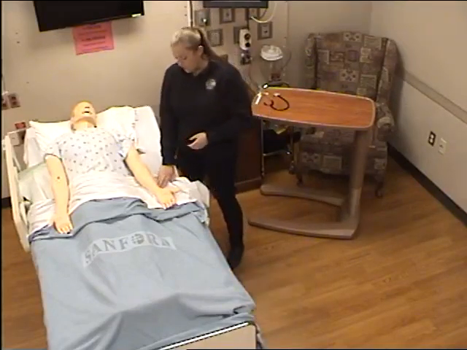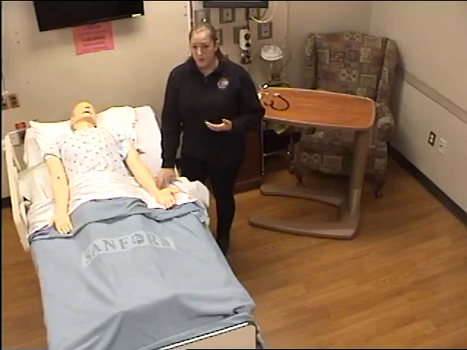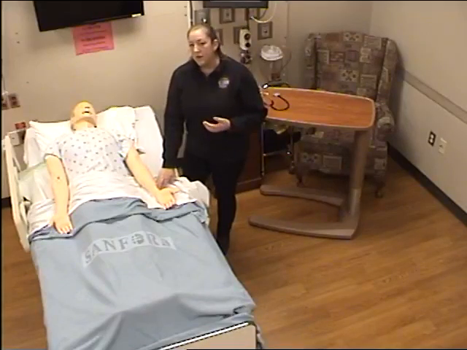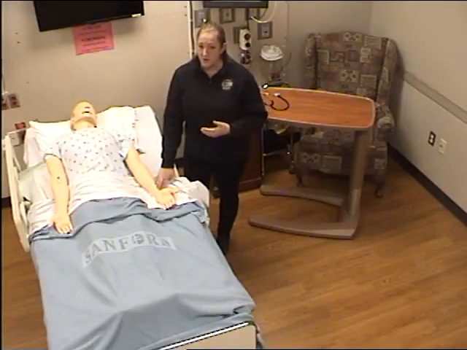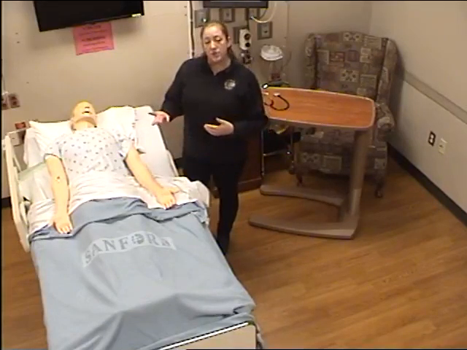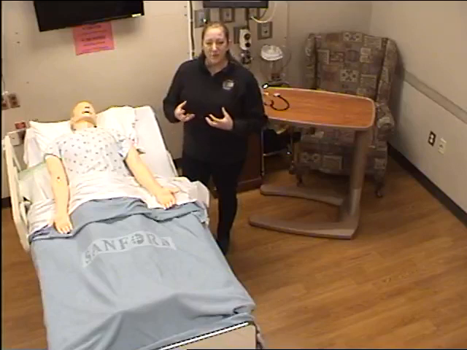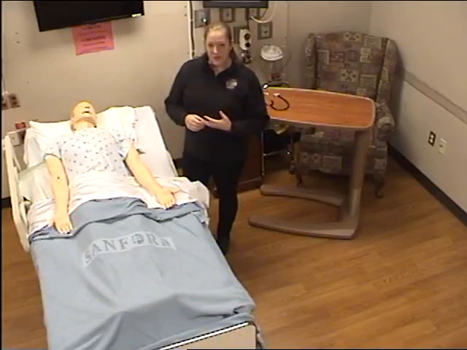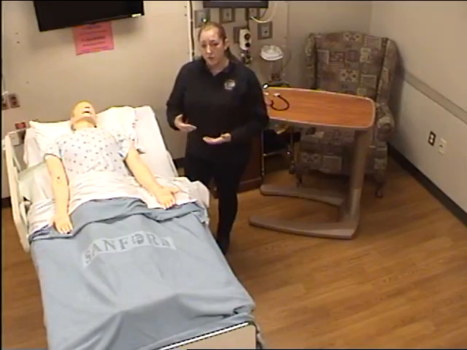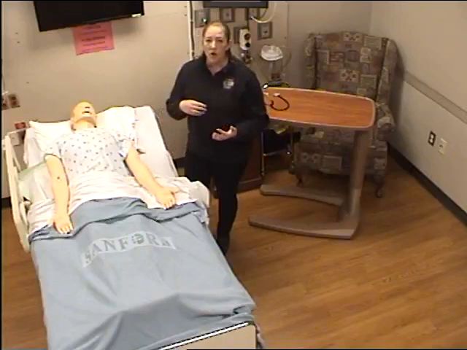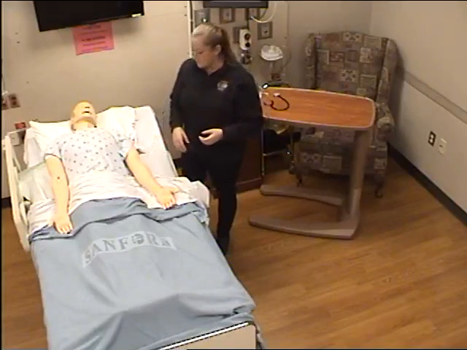So first and foremost, we're going to check for a radial pulse, which may or may not be there. If it's there, you want to note a couple of things about it. Same as with the breathing. Is it fast? Is it slow? Is it normal? How does it feel to you? Is it strong? Is it normal? Is it bounding? Is it abnormally weak? Is it regular in its rhythm? Or are you feeling extra beats?